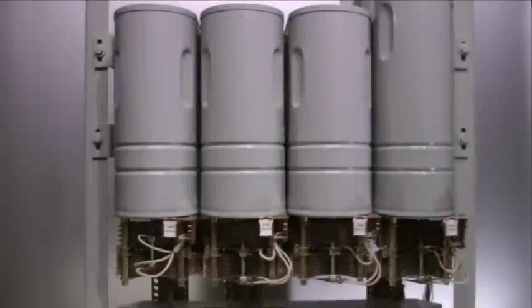This completes my video of the connector switch. I hope you have both enjoyed it and found it educational.